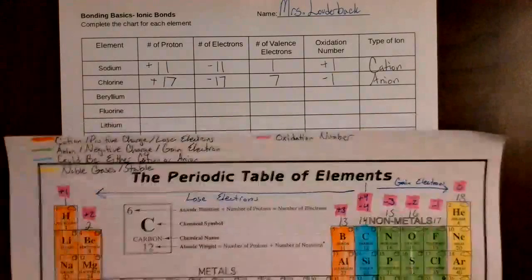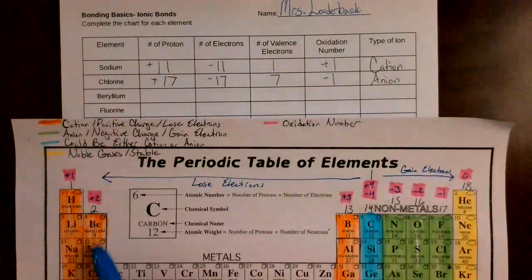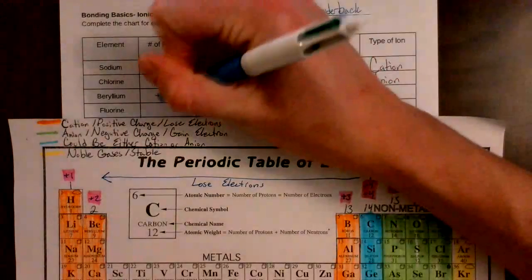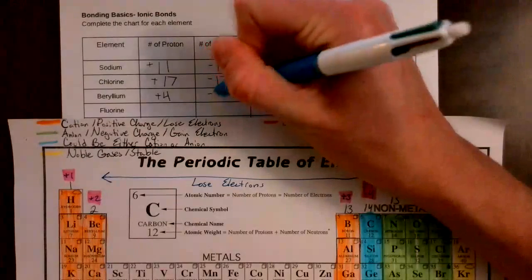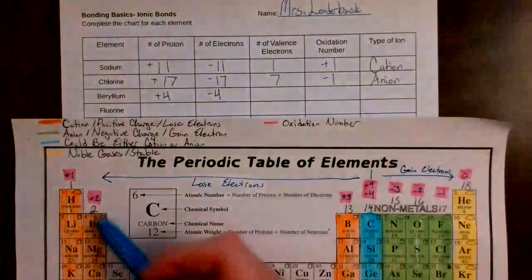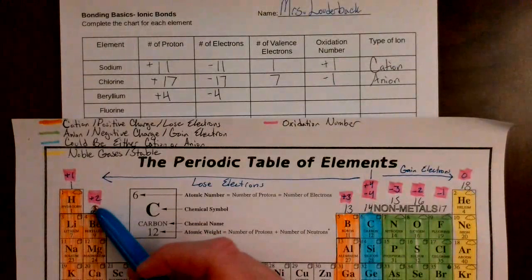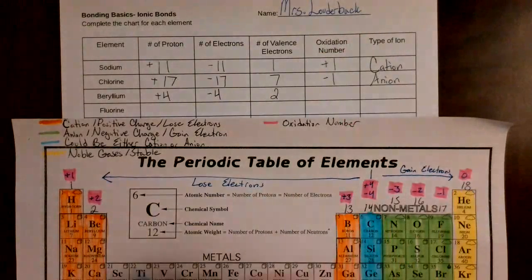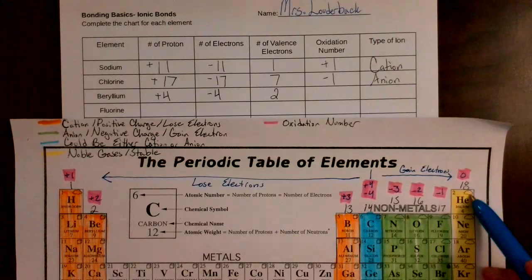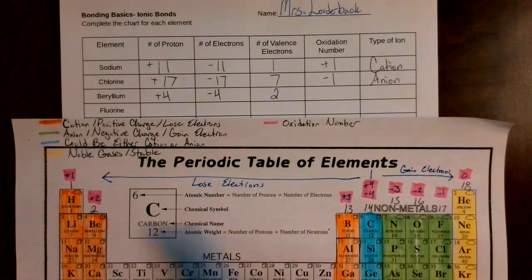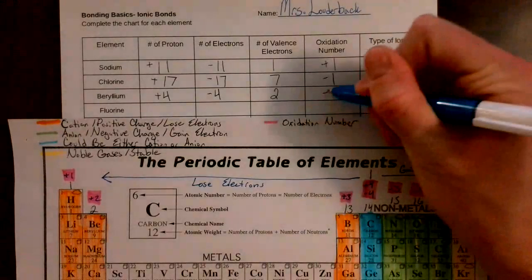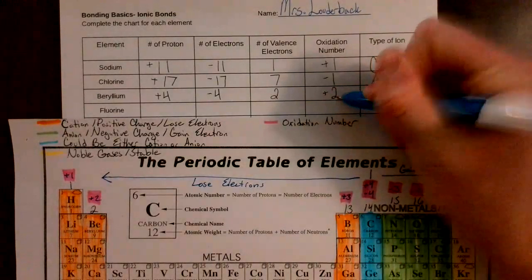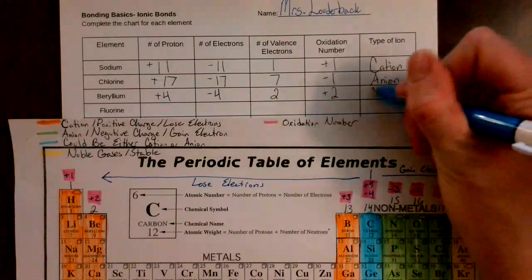Okay, beryllium. Beryllium is over here. Beryllium's atomic number is 4, so it's going to have 4 positive protons, 4 negative electrons. Beryllium is in group 2, so that group number helps you determine the number of valence electrons. So it has 2 valence electrons. And it's going to be easier for beryllium to lose 2 electrons and try to look like a helium noble gas than to find 6 and move across. So it's going to lose those 2 electrons. And when it loses an electron, it becomes more positive. And again, that's going to be a cation.